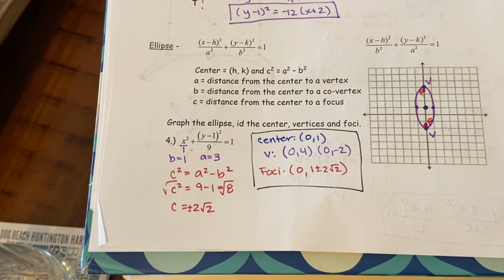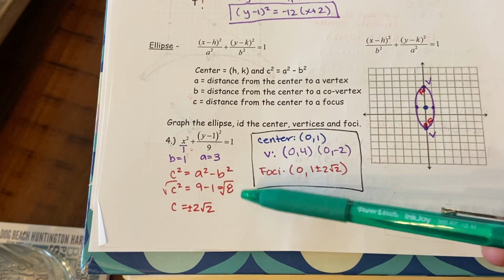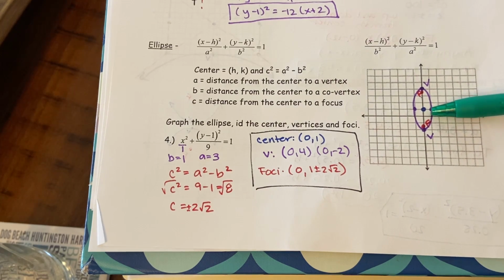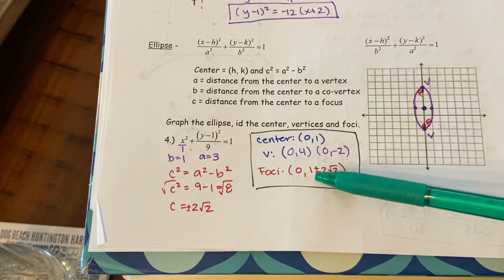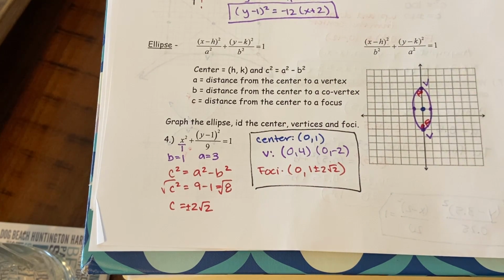We know that for an ellipse, c squared is equal to a squared minus b squared. So if we take 9 minus 1, we get 8. The square root of 8 is 2 radical 2. So from my center here, I'm going to add 2 radical 2 and subtract 2 radical 2 to the y-coordinate because we're going up 2 radical 2 and down 2 radical 2.